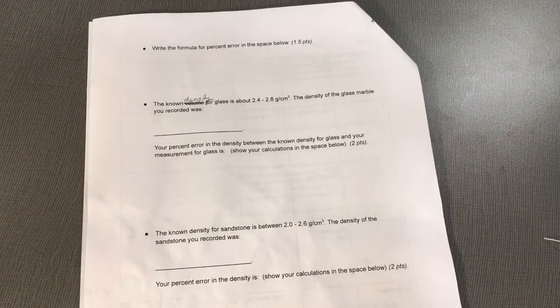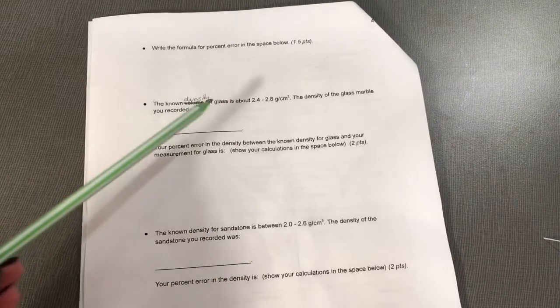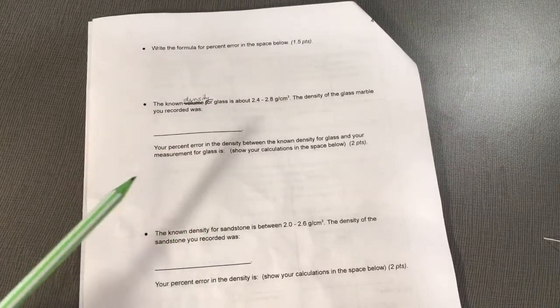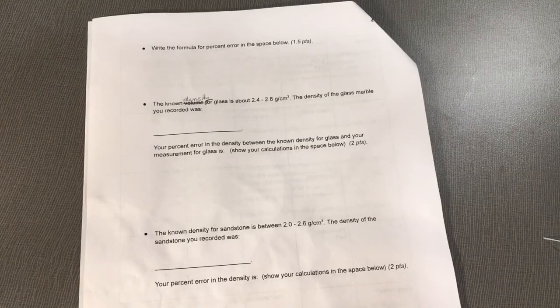The last parts of the experiment on pages 4 and 5 ask you to find the percent error. Given the known density for glass and sandstone, you can plug in what your measurements were for glass and sandstone and find the percent error in the density. The last part asks you to think about some questions regarding density, mass, weight, and volume.